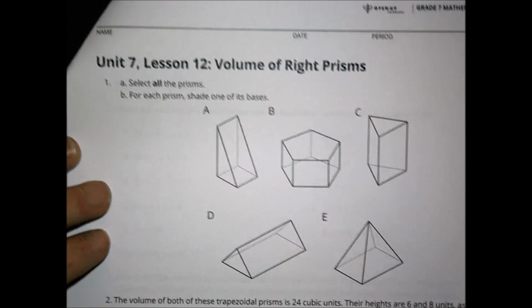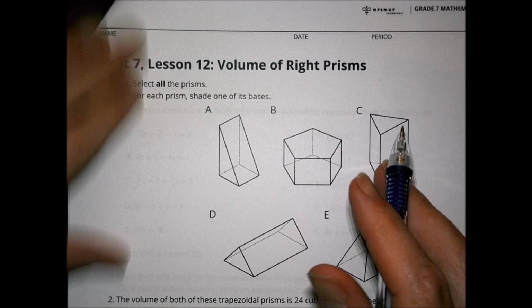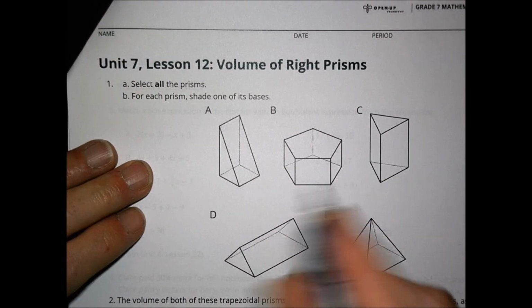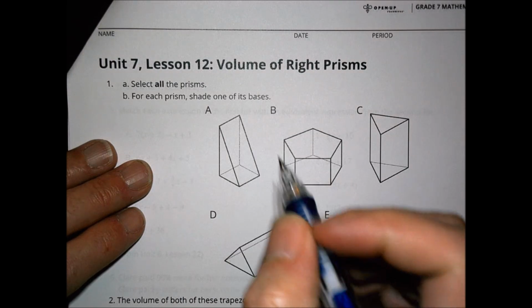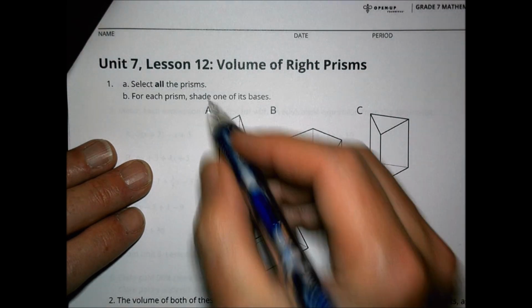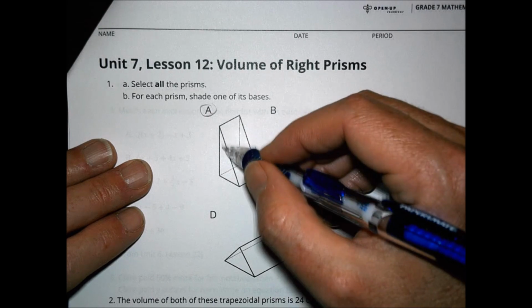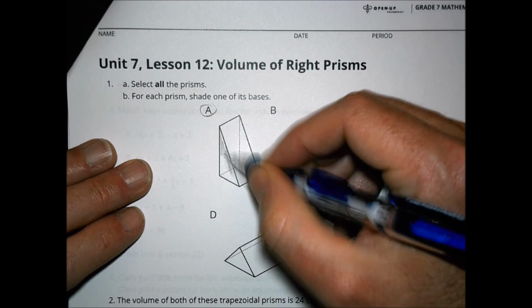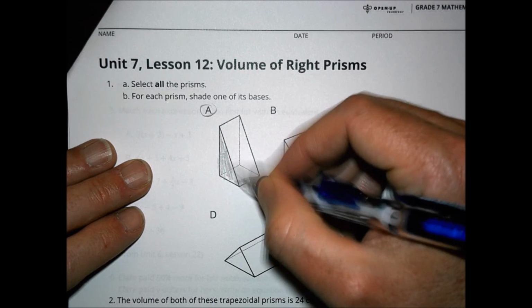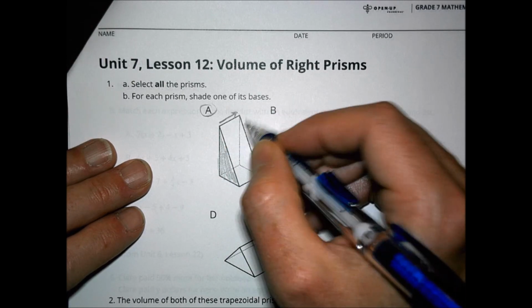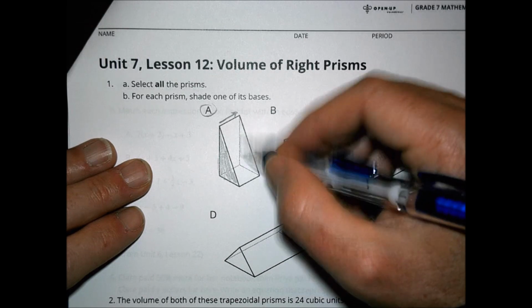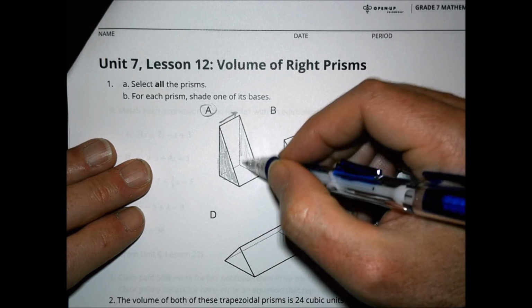Alright, homework time. Select all the prisms, and then for each prism shade one of the bases. Okay, so here we go. First of all, in this case here, I have a prism, and the reason I know it's a prism is because I have a base that's actually a triangle right there. And that triangle is extended all the way across to this other triangle over there, right? That's how that works. So I have a prism.